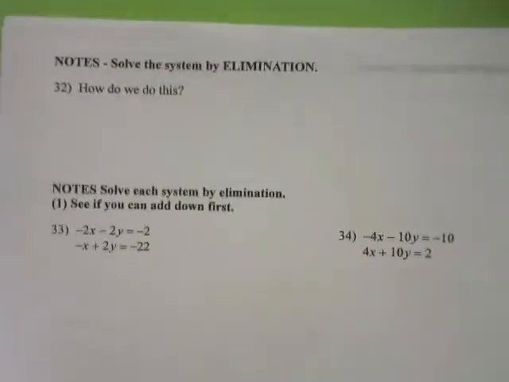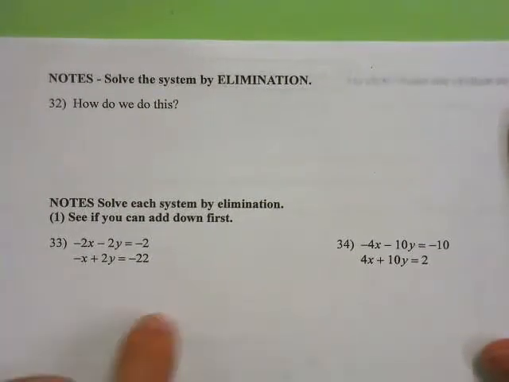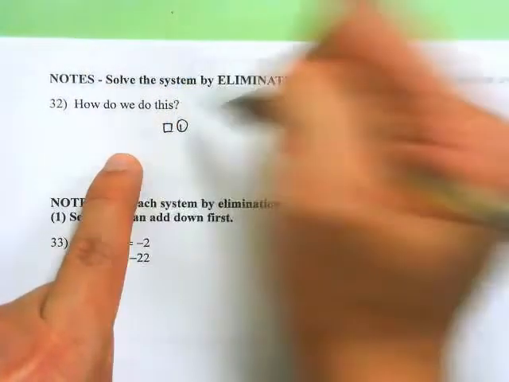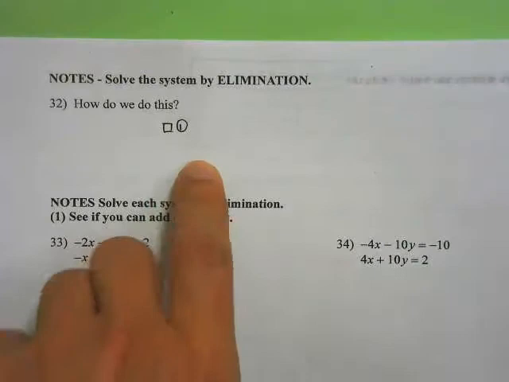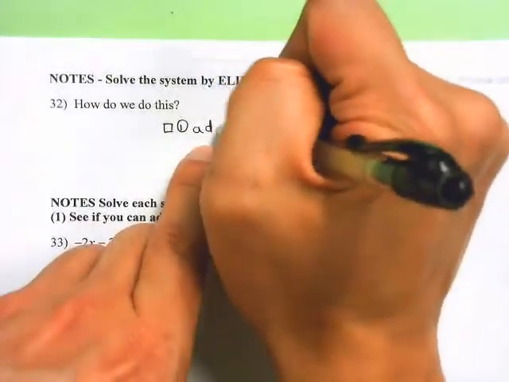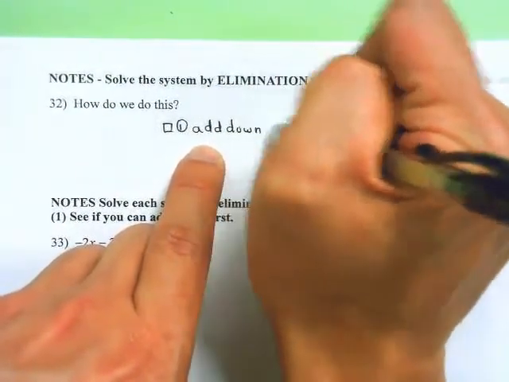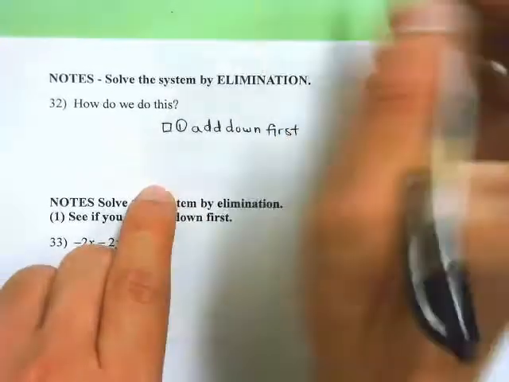Let's now go ahead to do our third type, which is elimination. How do we do this? And I'll just put some boxes over here. Number 1, and we'll go to each one by one. Number 1 is the add down method first. And we'll do that right after number 32.